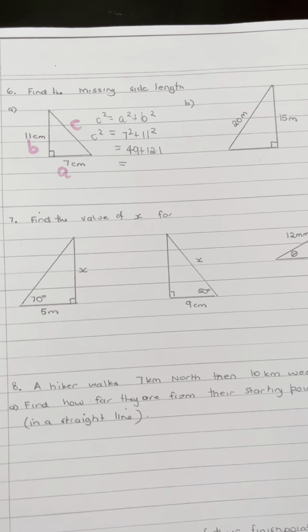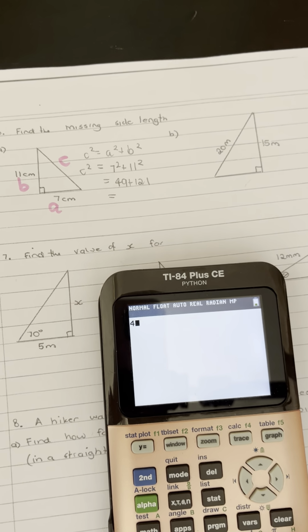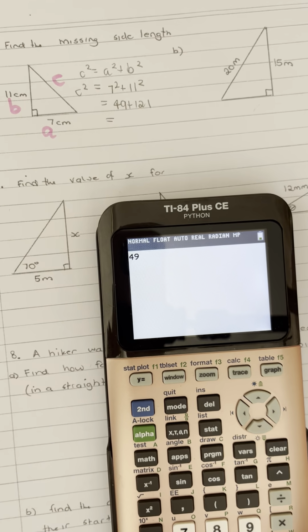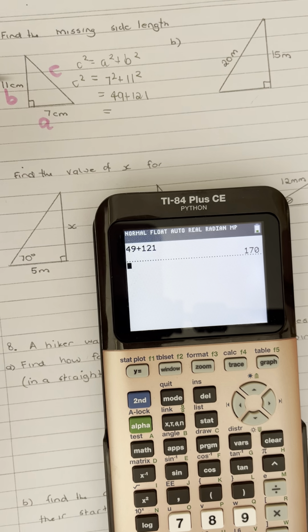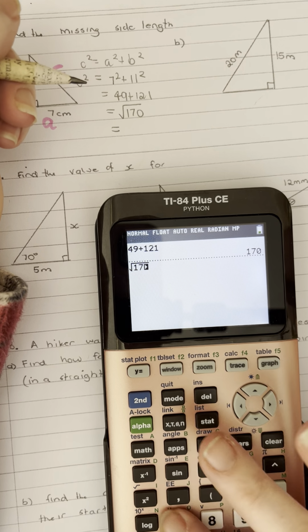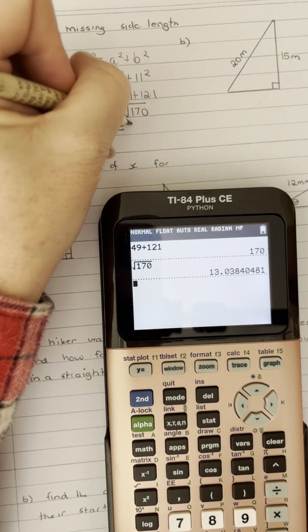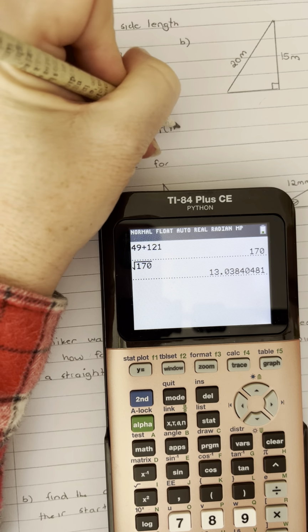Sorry for that, guys. 49 plus 121 is going to give me 170. So I've got the square root of 170 gives me 13.04, and that will be centimetres.